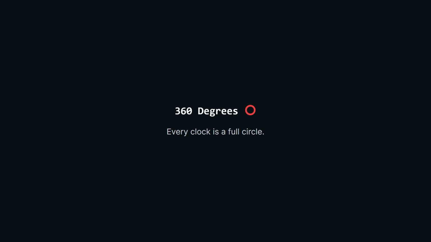A clock is just a circle, which means one full revolution around the clock face is exactly 360 degrees. Let's think about the minute hand first. It completes a full circle, meaning all 360 degrees, every 60 minutes. If we divide 360 by 60, we find out that the minute hand moves exactly 6 degrees for every single minute that passes. Simple enough.